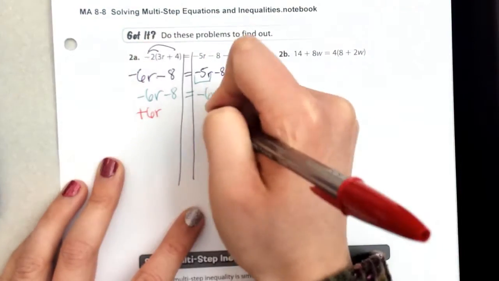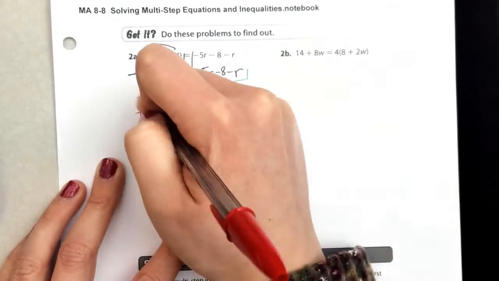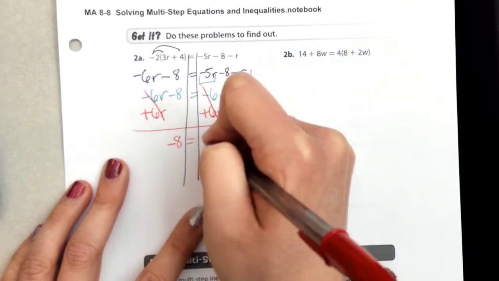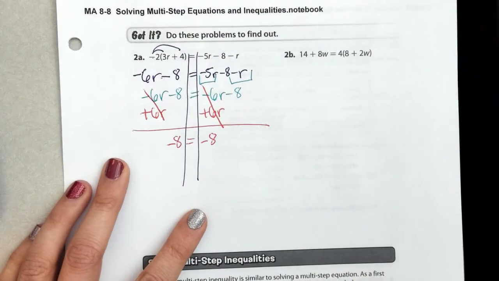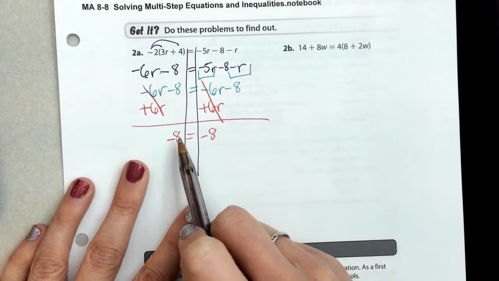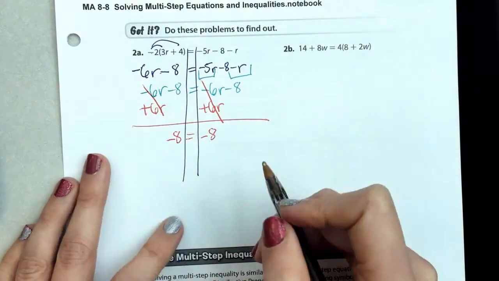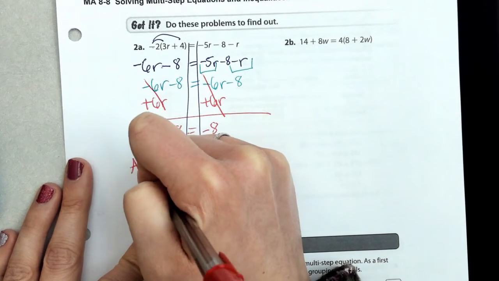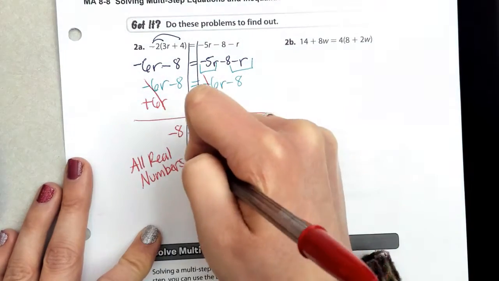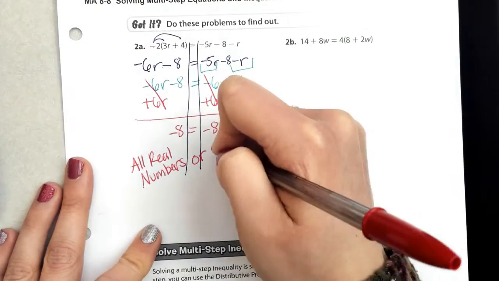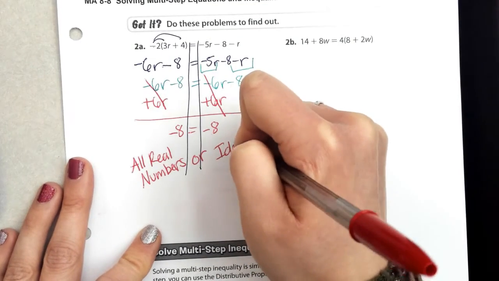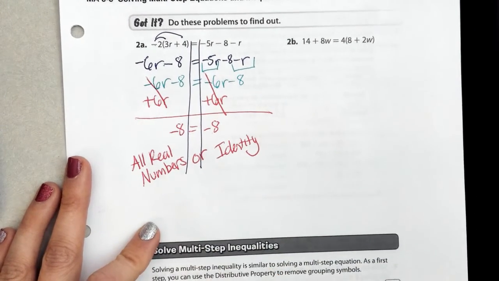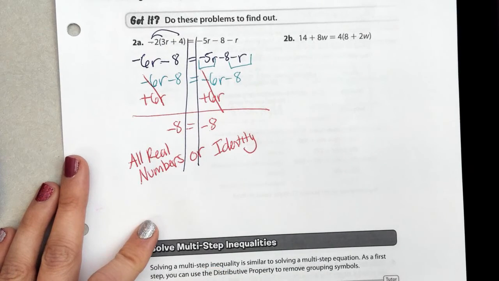So I'm going to add 6r to both sides. Well, that would cancel here, and guess what? It cancels there as well. When they cancel out with our variable and we get down to 2 numbers, if those 2 numbers are equal, that means the answer is all real numbers. Or the other thing you could call it is the identity. Okay? Either wording is fine with me. I tend to go with this one, but identity works as well.